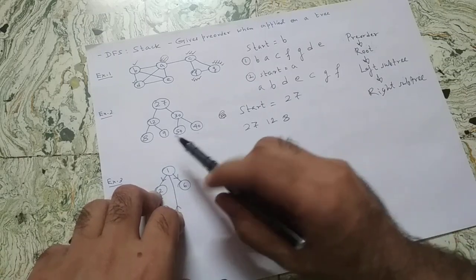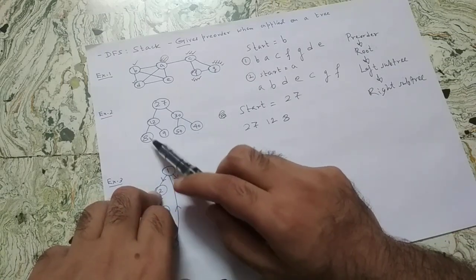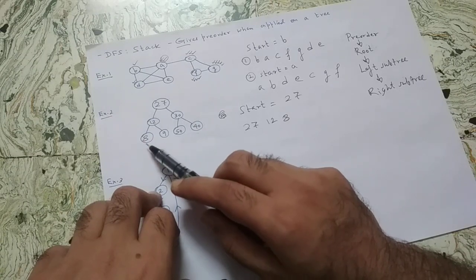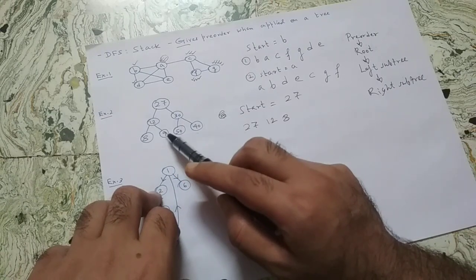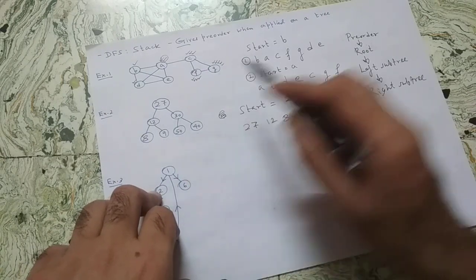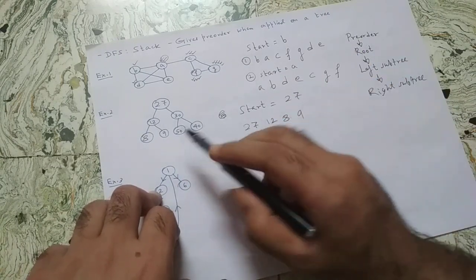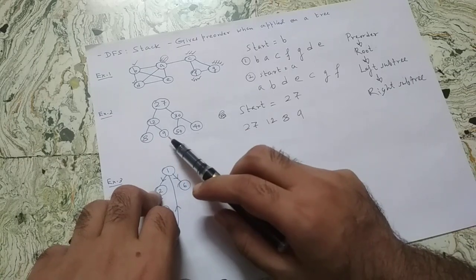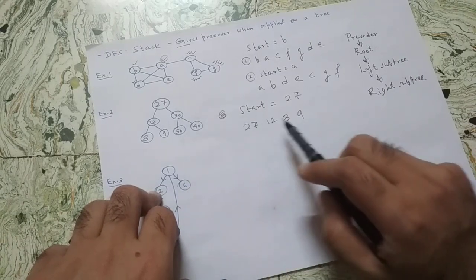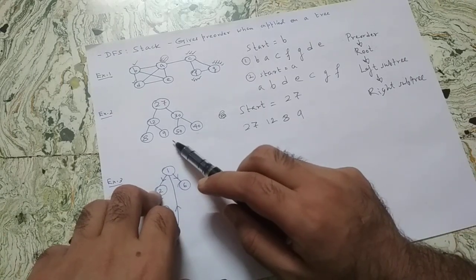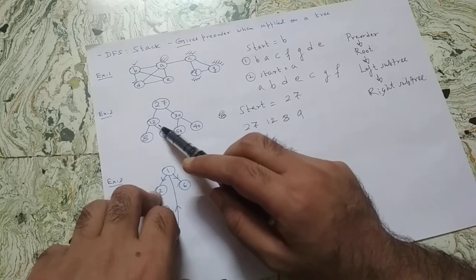Now after visiting 8, I'll suspend the exploration of 12 and I'll try to explore 8. But there are no adjacent vertices of 8 which have not been visited. So I'll backtrack and go to 12. When I go to 12, I find that 9 is the only adjacent vertex of 12 which has not been visited. So I'll visit 9 and I'll suspend the exploration of 12 and start exploring 9. But I find that 9 is an end vertex and its only adjacent vertex 12 has already been visited and it has no adjacent vertices left which have not been visited. So I'll backtrack and I'll go to 12.